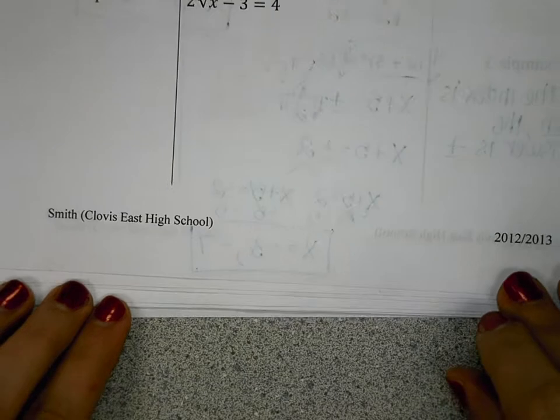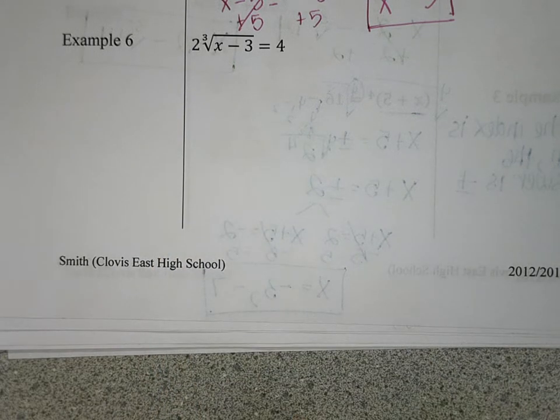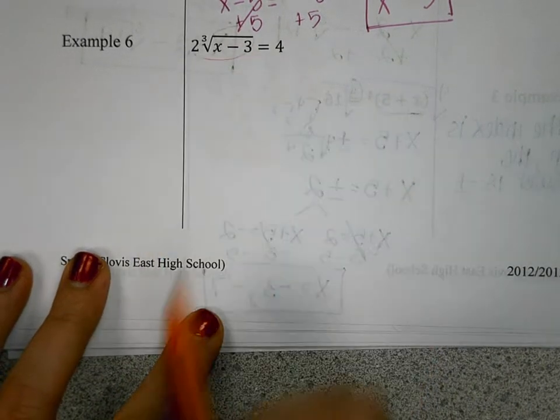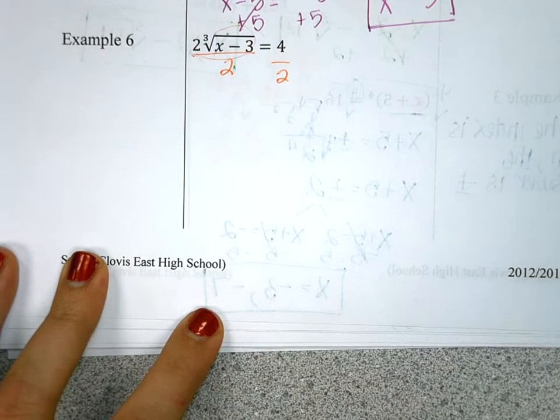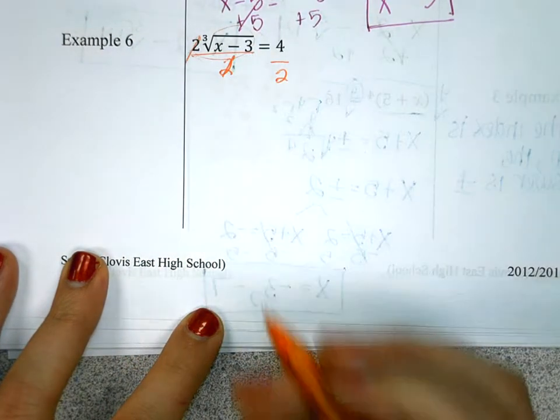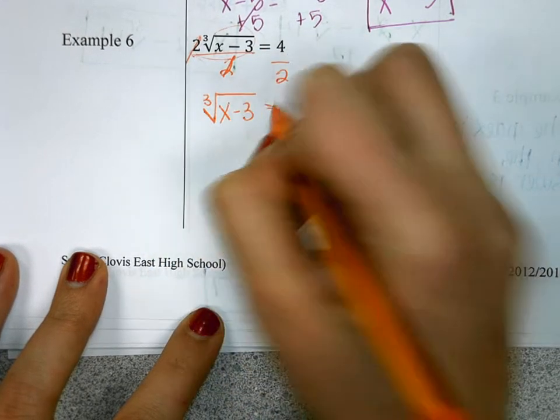Example 6. I have 2 times the cube root of x minus 3. My cube root is not by itself yet. 2 is being multiplied, so I have to divide both sides by 2. Those cancel, and I get the cube root of x minus 3 equals 2.